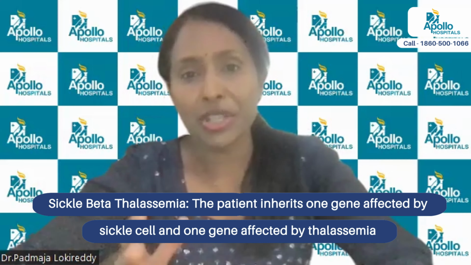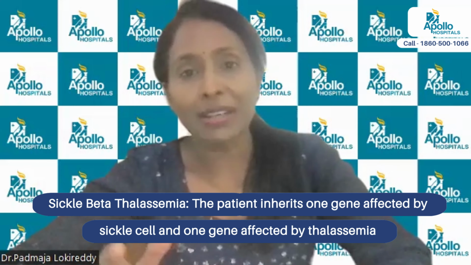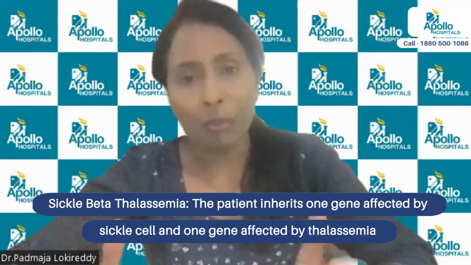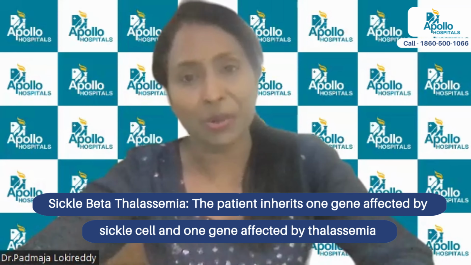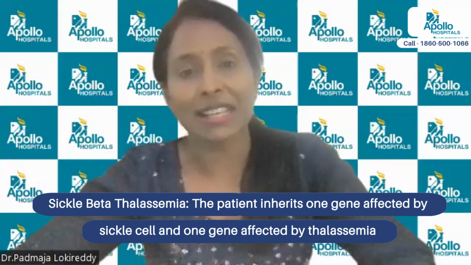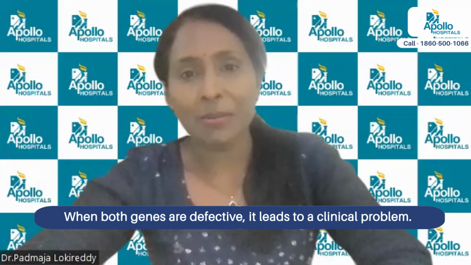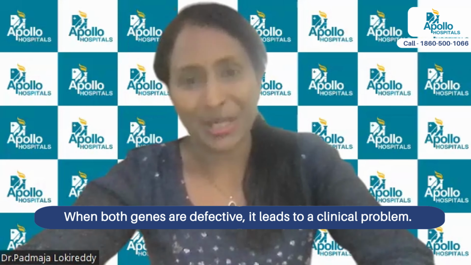But if half of the genes, you got from one parent is a thalassemia carrier and one is a sickle carrier, both joined together, they form a major problem. This is called sickle beta thalassemia. It is also called sickle cell disease. So when two genes have a problem, there is a clinical issue. That's what is the difference.